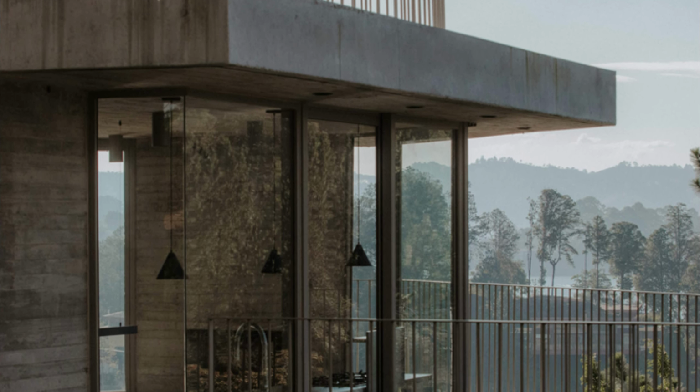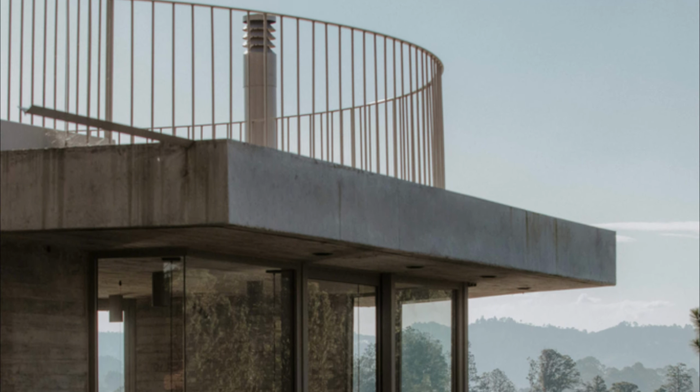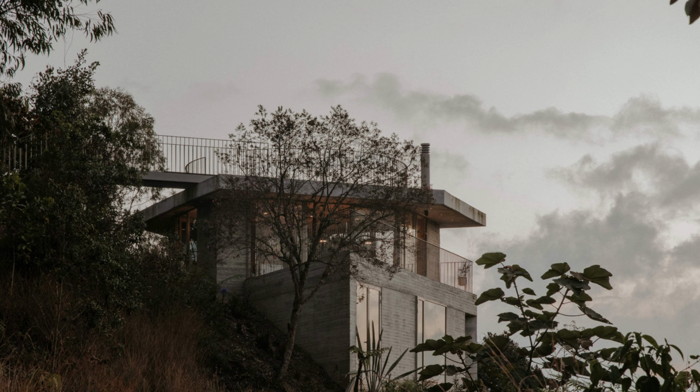The overlapping of different geometries creates an abstract construction that offers diverse spatial experiences and distinct relationships with the surrounding landscape.